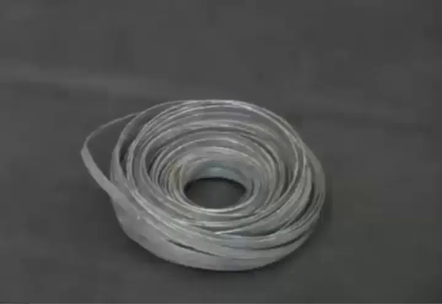Magnesium is a metal, and as you can see, it is shiny, malleable or bendable, and conducts heat. So what we are going to do, we are going to react this magnesium ribbon with oxygen. It requires some energy to enable magnesium to react with oxygen. So it burns with a very bright light, and a white ash is formed. This white ash is magnesium oxide.